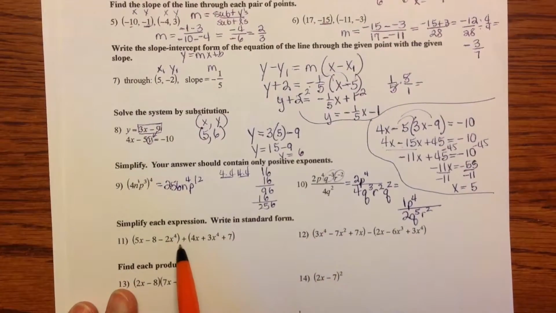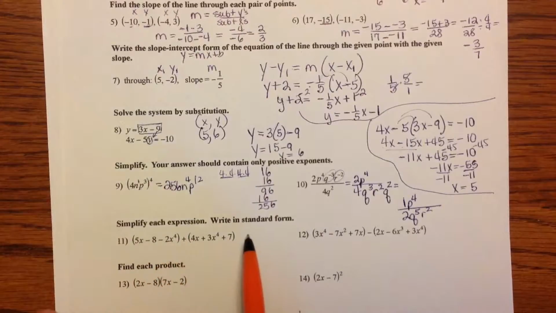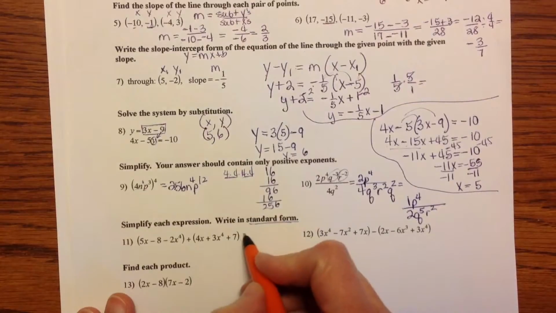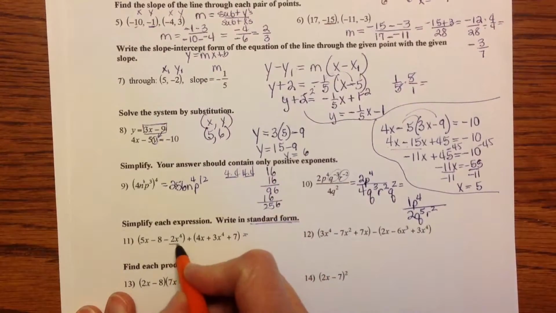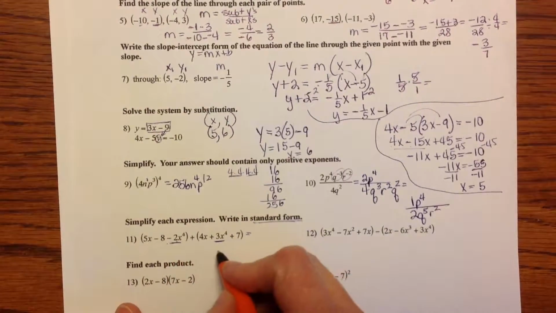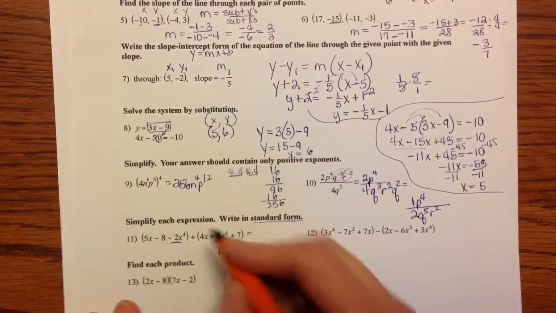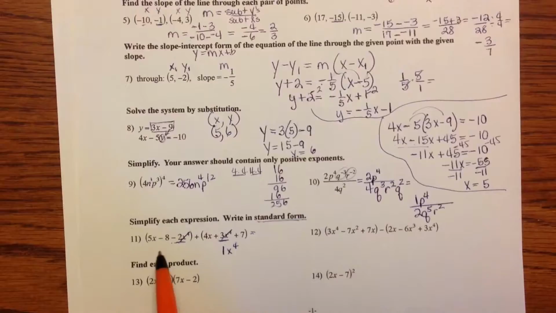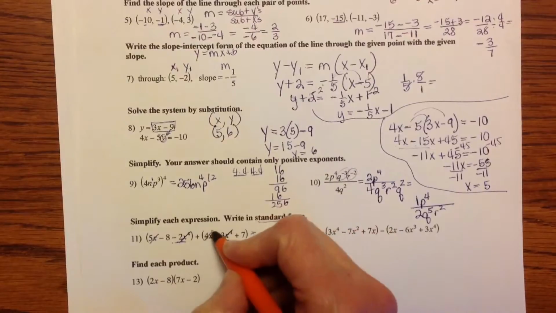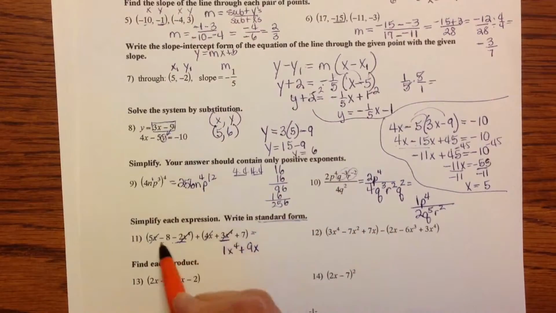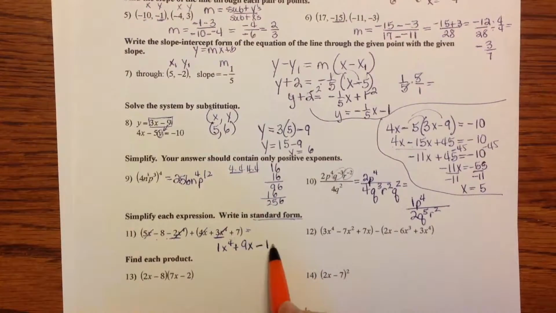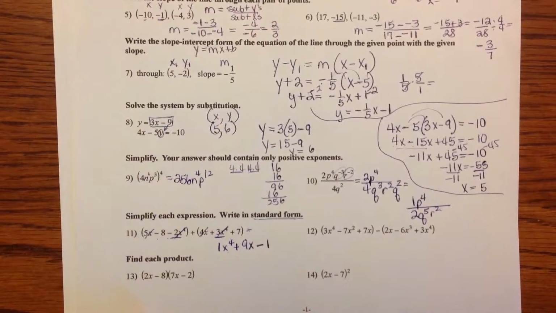Number 11. Now if you're adding expressions, you can just go straight across, put your like terms together. Now if it says standard form, we need to do the highest exponent first. So I see 3x to the 4th and negative 2x to the 4th. So I'm going to add those first. Negative 2 plus 3 is a positive 1x to the 4th. You can put the 1 there if you want to. And I'm going to mark those out. We've done those. Now let's do the x's. 5x plus 4x is 9x. And negative 8 plus positive 7 is a negative 1. And that's standard form because you've got exponent of 4, exponent of 1, and then no x's. So 4x's, 1x, no x's.